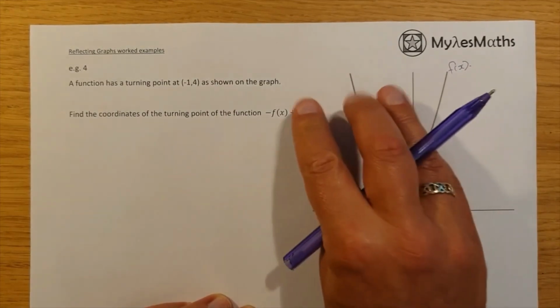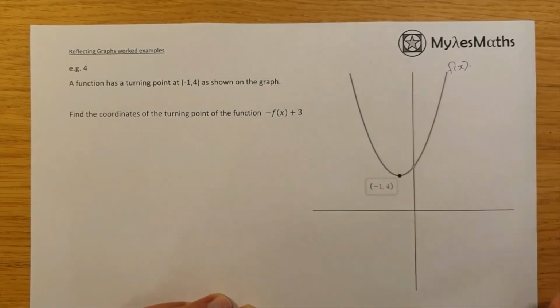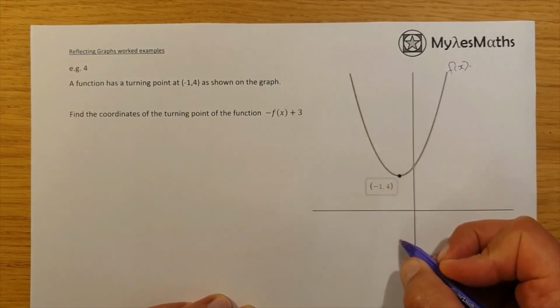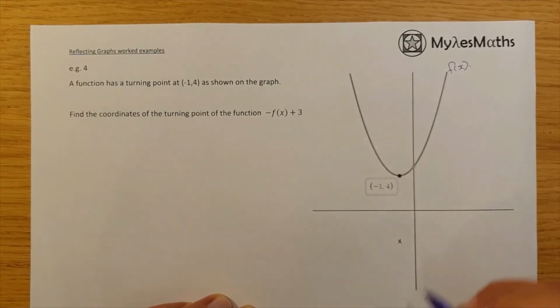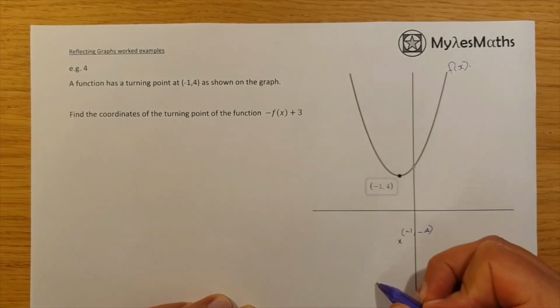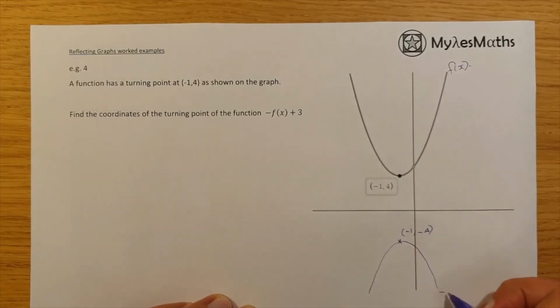So what does minus f of x look like? Well, the negative is outside the function. Therefore, this is a reflection in the y direction. So it's a reflection in the x-axis. There are no invariant points because we don't cross the axis at any point. However, if this is minus 1, 4, that point must reflect down to, presumably, minus 1, minus 4. So I could just sketch that in, and label it, this is minus f of x. But I want minus f of x plus 3.